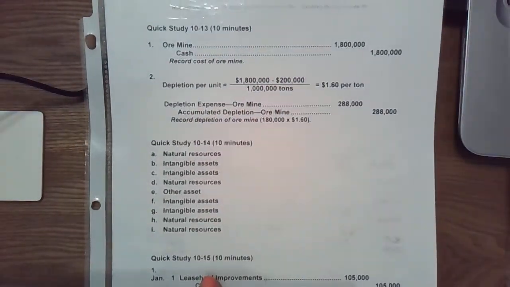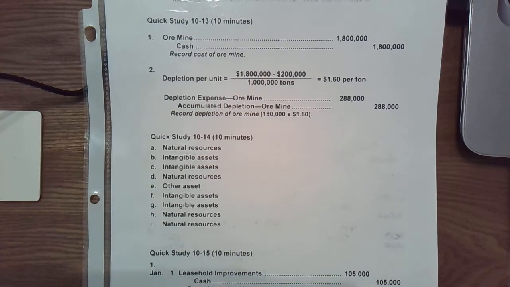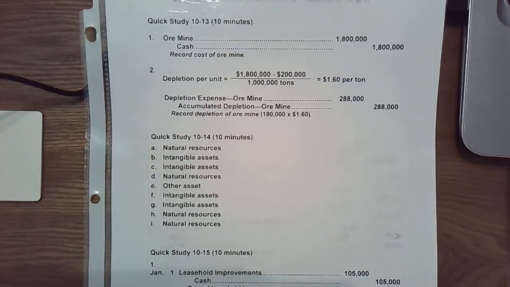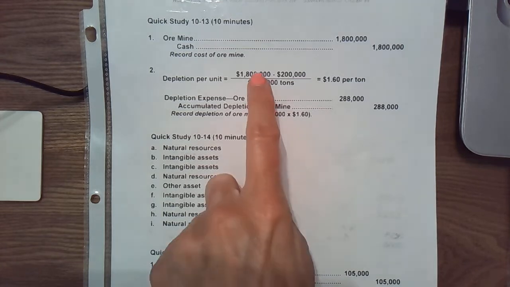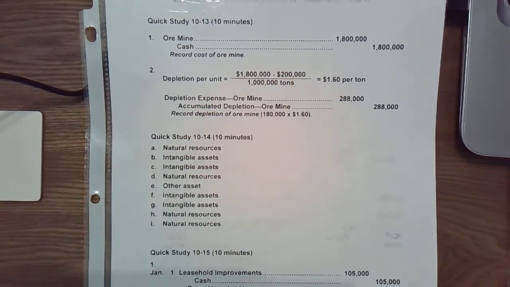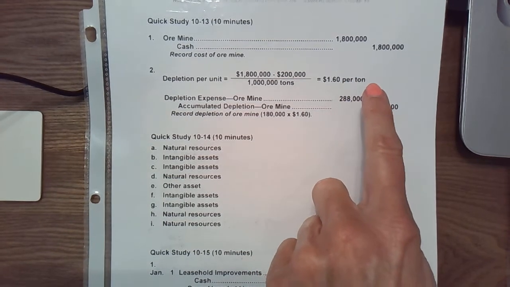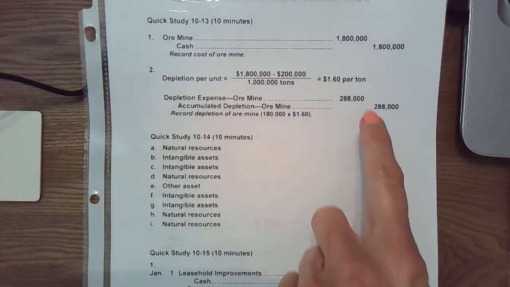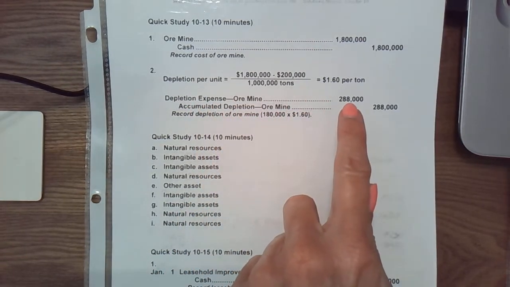So for this asset, this is an ore mine. This is an example. You're not going to have to journalize the cost. That part's not there. You're just going to journalize the depletion amount here. So you're going to take the cost minus the salvage value. You're going to divide by the number of tons that are able to be gotten out of, in this case, an ore mine. The depreciable amount or rate is $1.60 per ton. Now, in this case, 180,000 tons were mined during the year. So you take that and multiply it by your depreciable rate of $1.60 per ton, and you get 288,000.